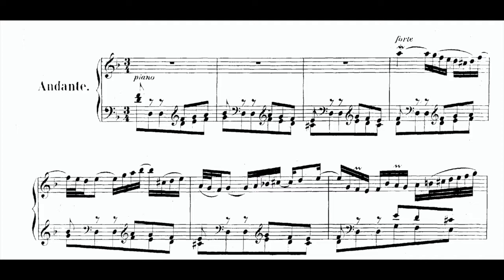Here we have a very interesting sample of a wonderful mordente. This is the Concerto Italiano, the andante, the bass, etc. And the right hand, so this is a concerto.